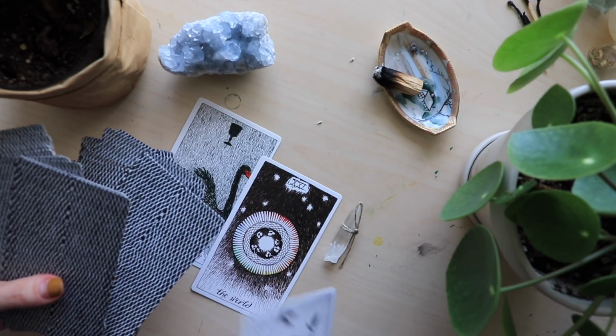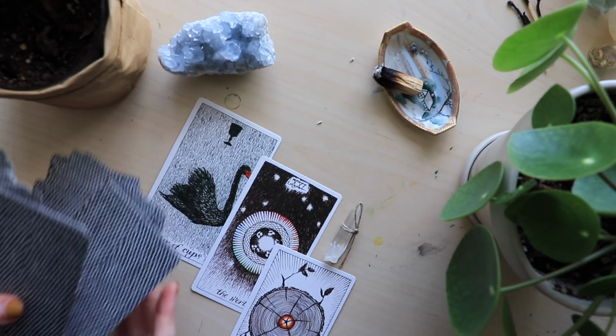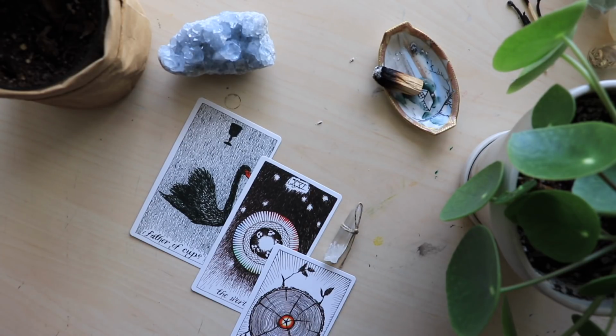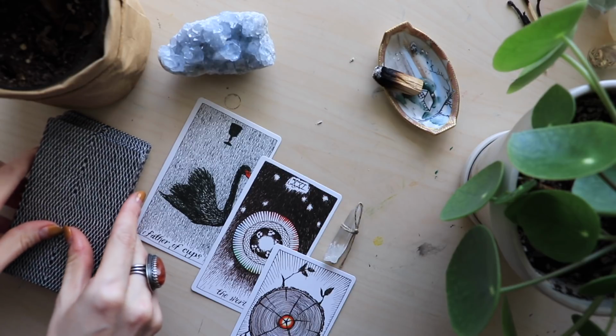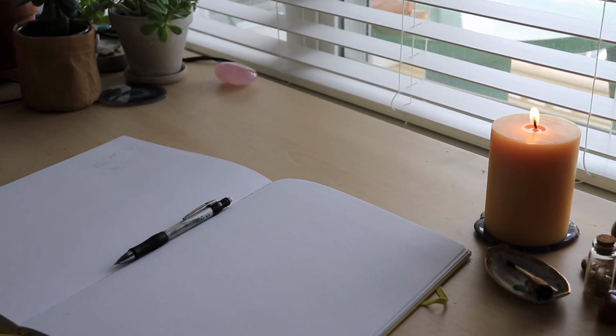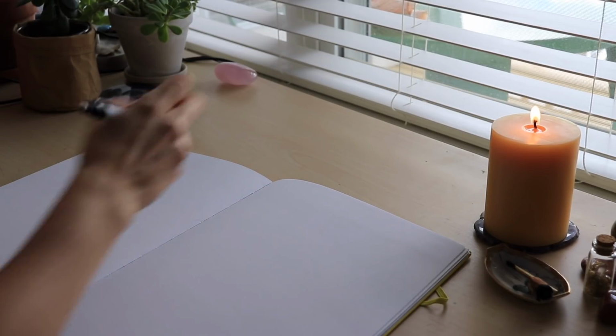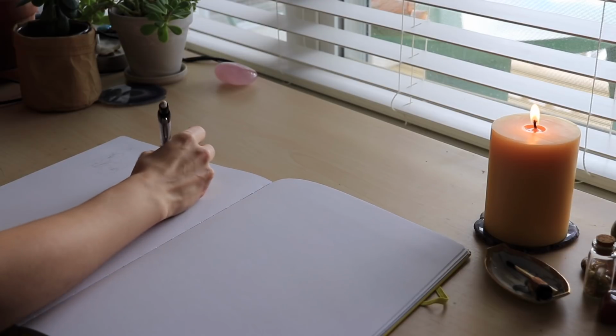I take the by-the-books meaning of each card into account, but for me, my gut instinct, the first thing that pops into my head when I see the card, or the first thing my eye is drawn to, always takes priority in my readings and how I interpret the card. So I wanted to keep that mindset in mind when I was creating my own card.